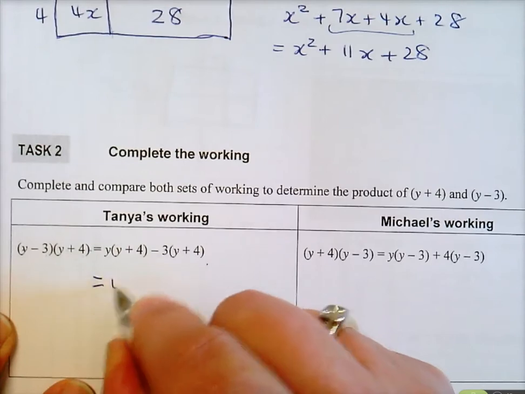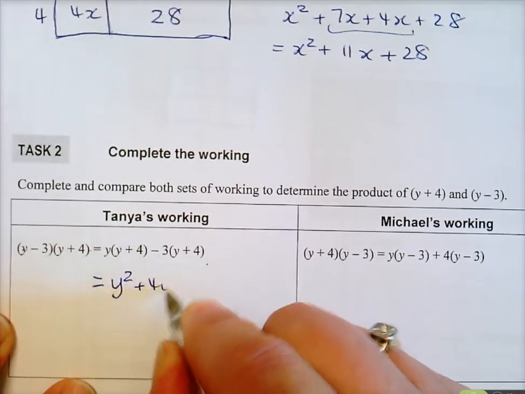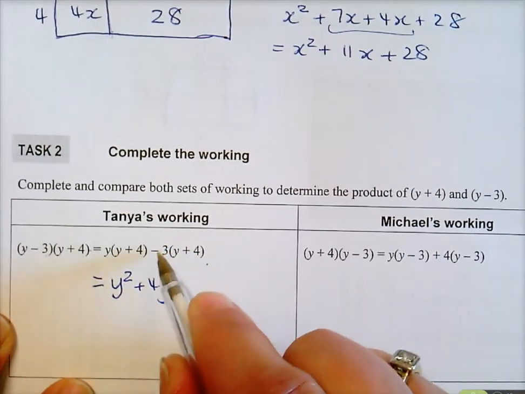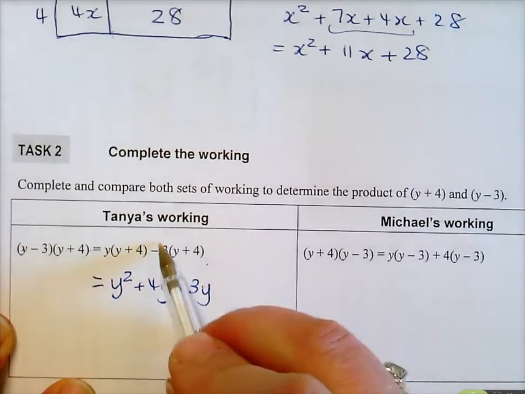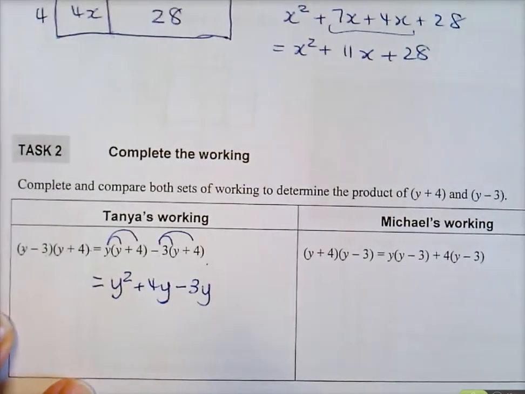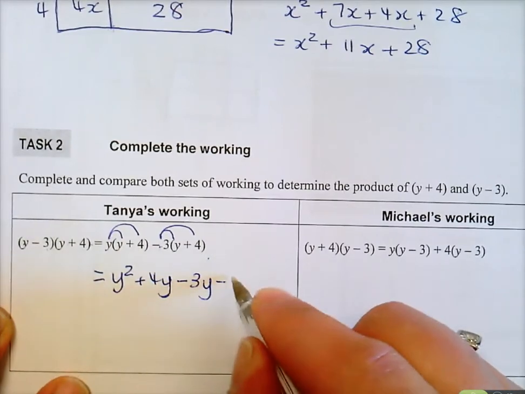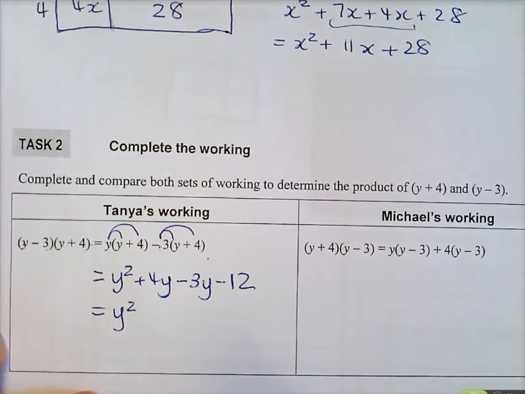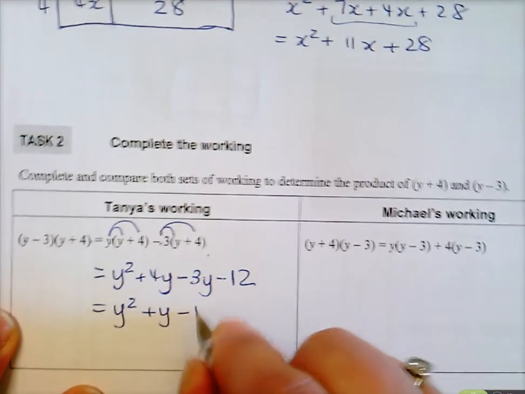So what's y times y? Y squared. Y times 4. 4y. Now, don't put minus until we're sure. What's minus 3 times y? Minus 3y. And so I'm doing that times that, that times that. We've done these before. Minus 3 times y is minus 3y. Minus 3 times 4 is minus 12. Any like terms? The y's are like terms. Y squared plus y, minus 12.